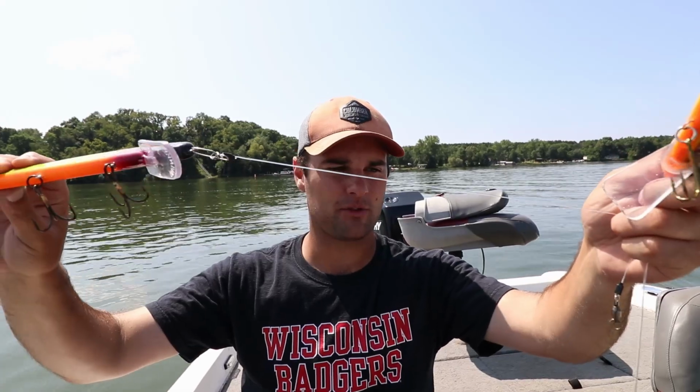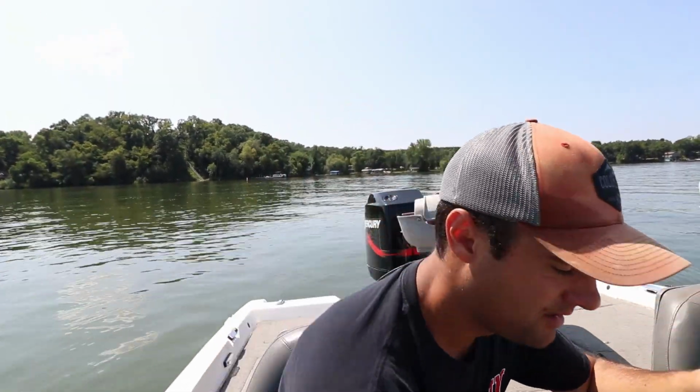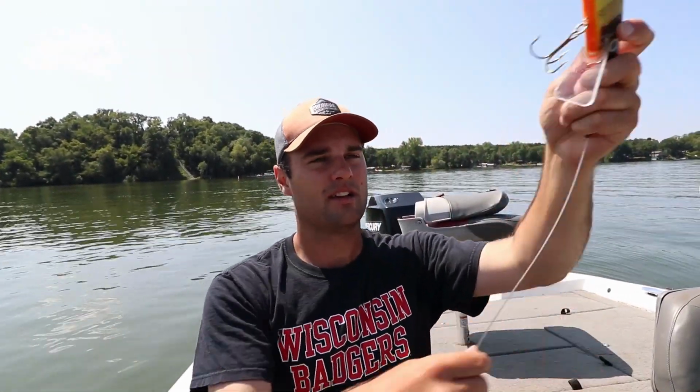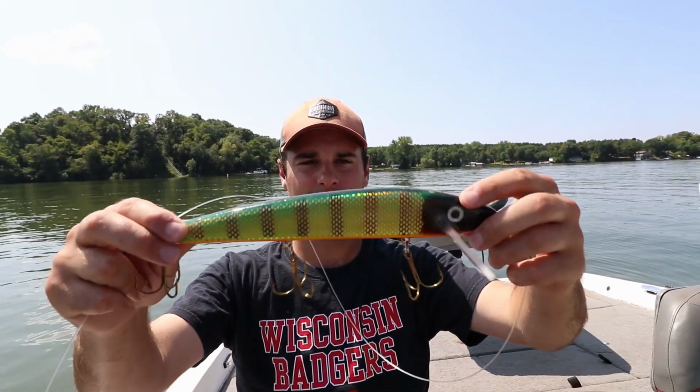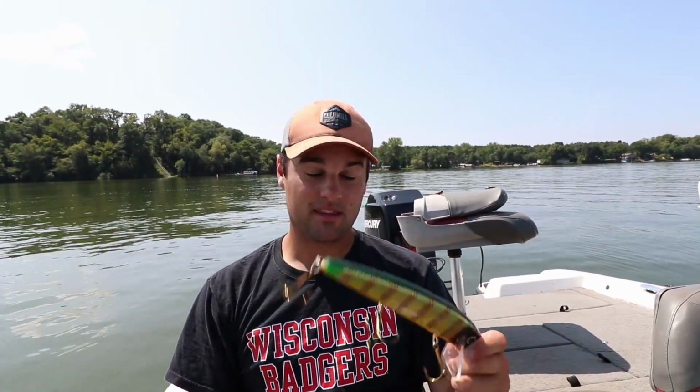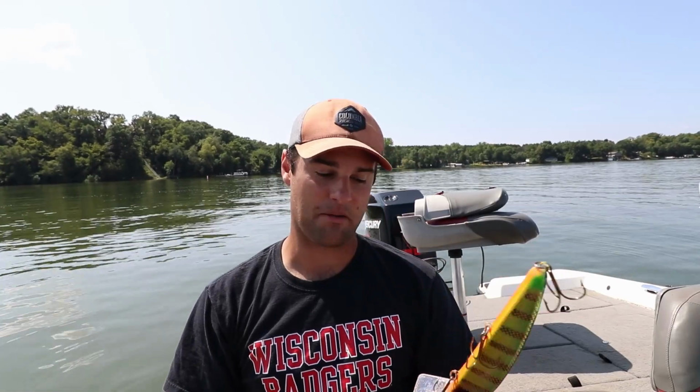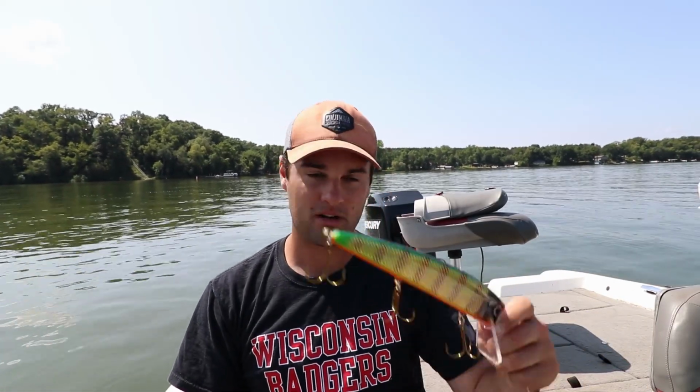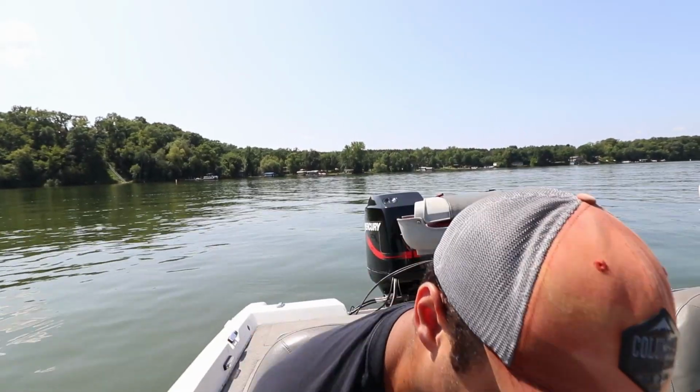So it looks like 50-pound fluorocarbon. Comes with the leader and everything. Both these guys have a leader. Look at that. I know musky lures are not cheap. I'm gonna guess they're like 15 bucks, probably more. All right, let's get back to how to find these brush piles.